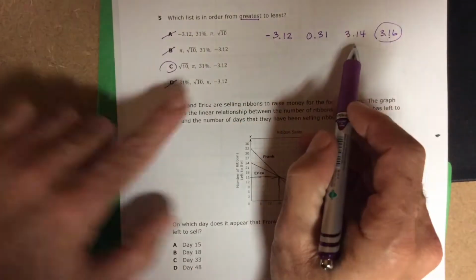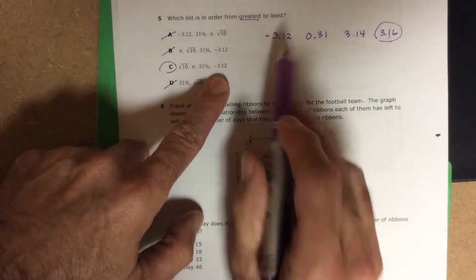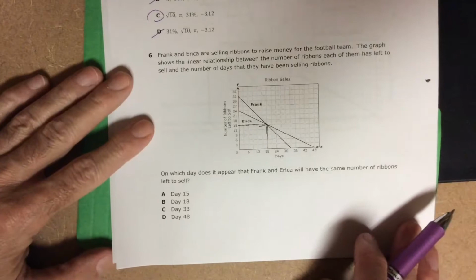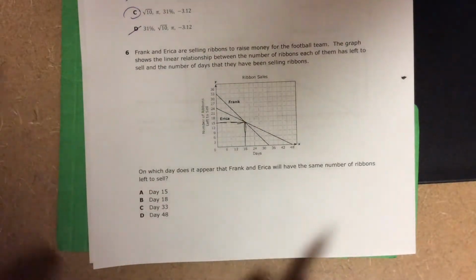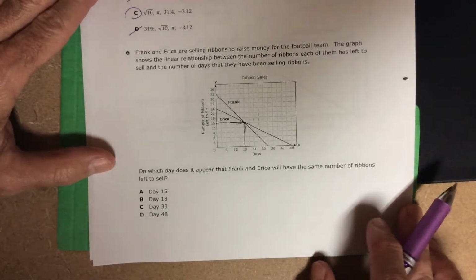Square root of 10, then pi, then 0.31, and then of course the negative would be the smallest. All right, as you can see, somebody's written on some problems, but the person who had this test didn't show hardly any work, which is disappointing.